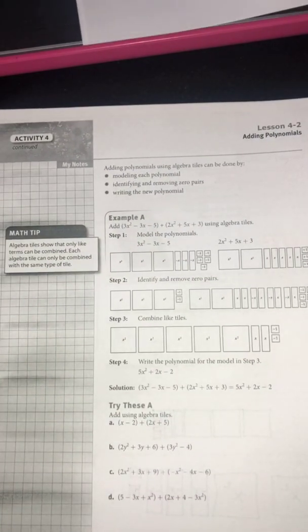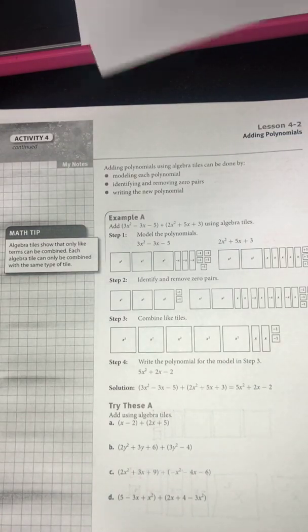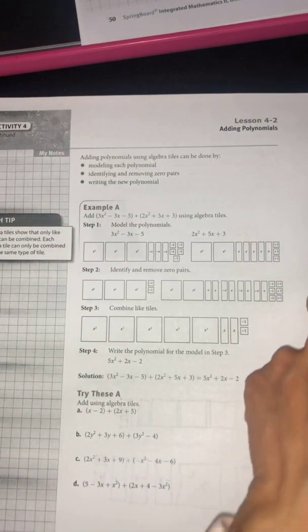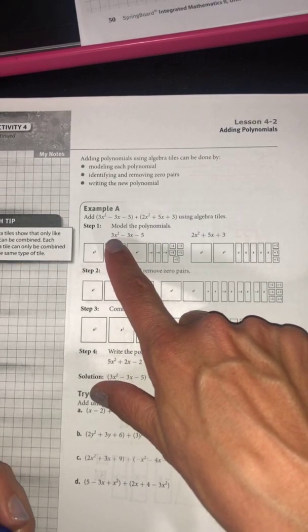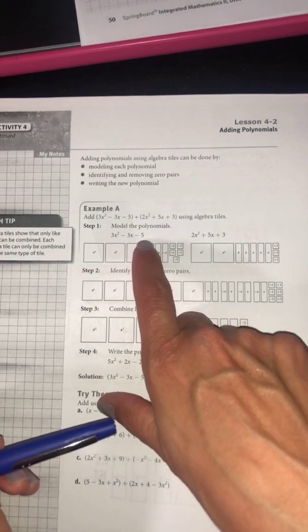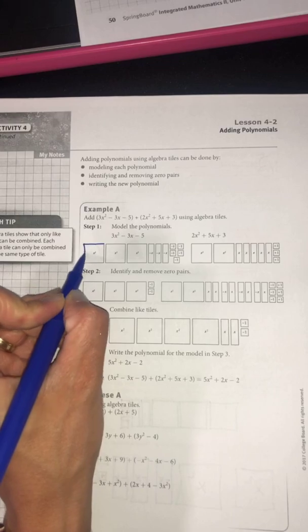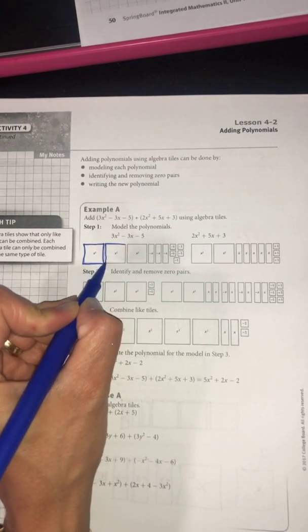Okay, so now it says adding polynomials using algebra tiles can be done by modeling each polynomial, identifying and removing zero pairs, and writing the new polynomial. So example A goes through all that using algebra tiles, but really all they're doing is grouping like terms. That's what the algebra tiles are for. They're meant for you to see visually that a 3x squared is different from a 3x, which is different from a 5. They're completely different terms. So the x squareds are all like terms because they're all the same size square.